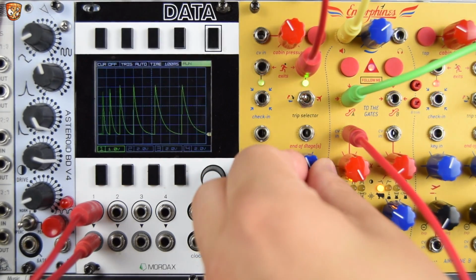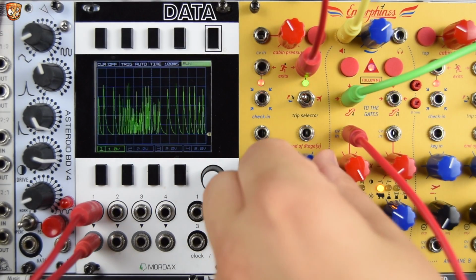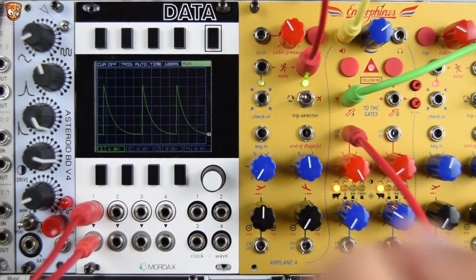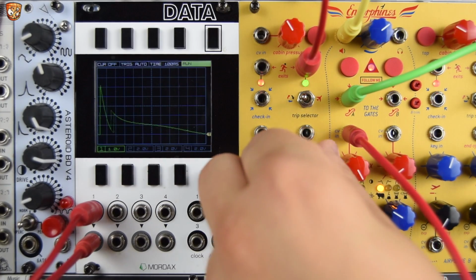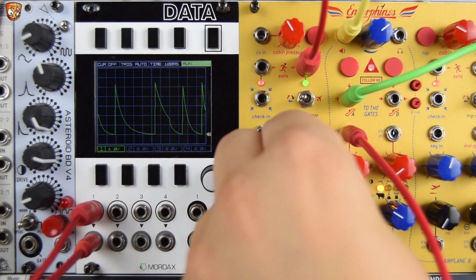This will enter into audio rates. We have a key in for key tracking as well. An end of stages output, which is great for linking at the other side of the Grand Terminal or other modules.